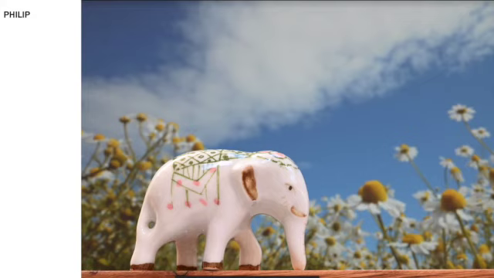Yeah, the elephant's very clear in the front, isn't it? And there's a nice blurred image in the background. But you still know what it is. It's not become abstract, has it? So yeah, it's nice. Yeah, it's working really well.